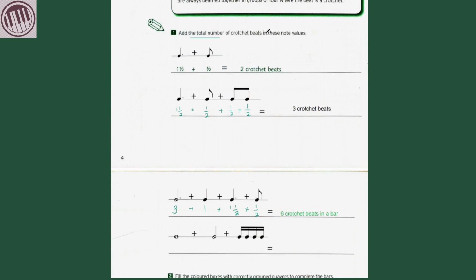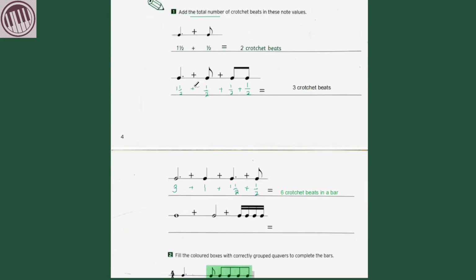Add the total number of crotchet beats in these note values. All you have to do is write the number of counts and then keep adding the total of the counts. So a dotted crotchet will have 1.5 beats, a quaver will have half a beat. Okay, so all of this added together will make 3 crotchet beats in a bar.